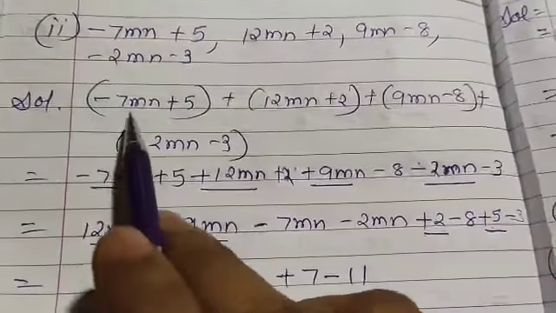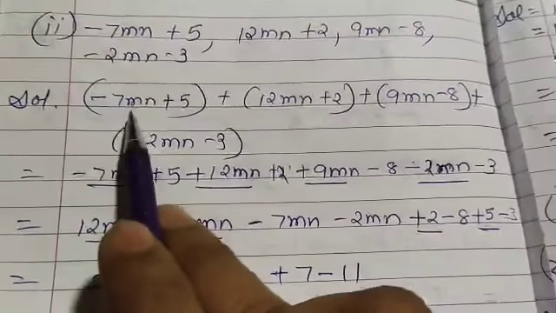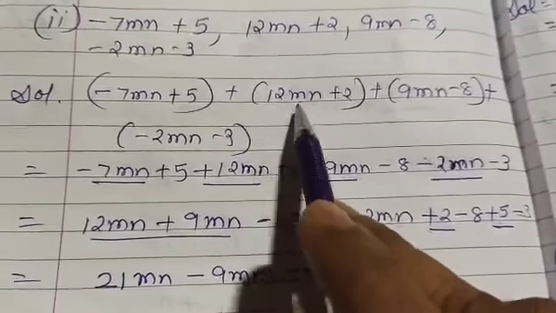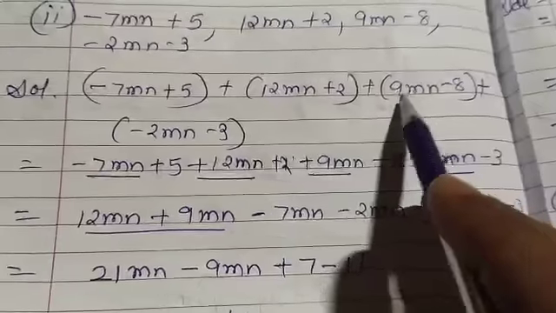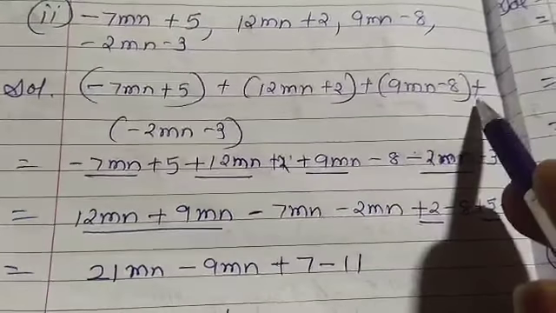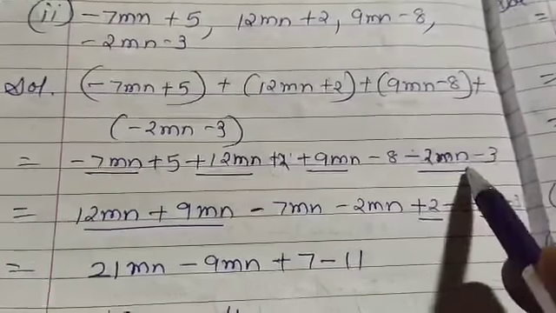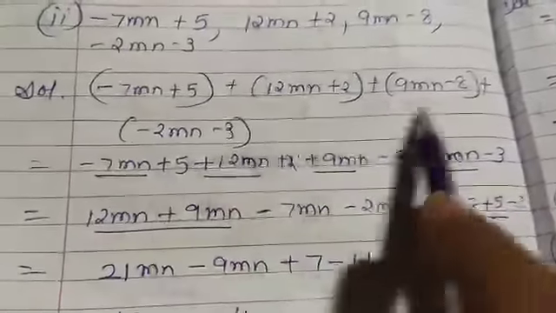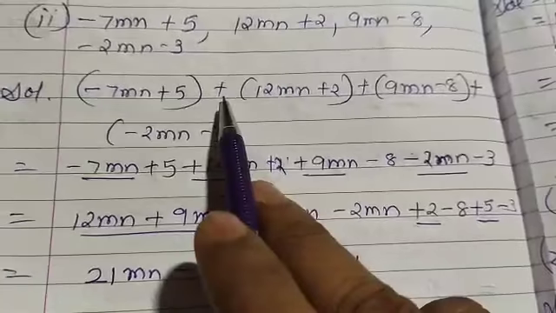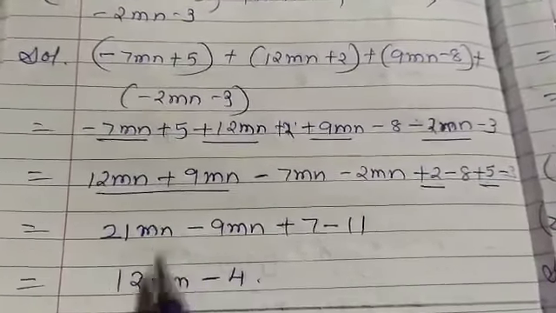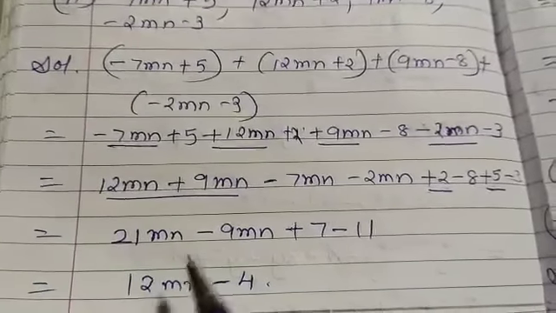So while opening the bracket, here there will be no change in sign, that is negative 7mn plus 5, then plus 12mn plus 2, then plus 9mn minus 8, then plus negative 2mn minus 3. There will be no change in sign because there is a positive sign outside the bracket. Then what you will do, try to rearrange all the terms.